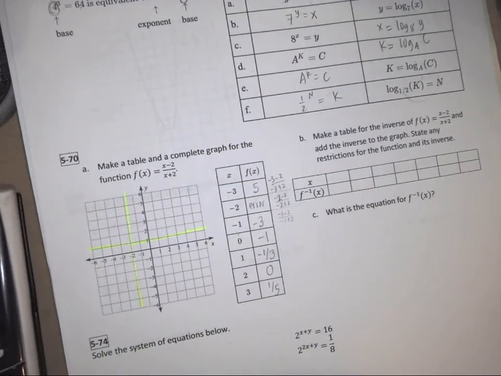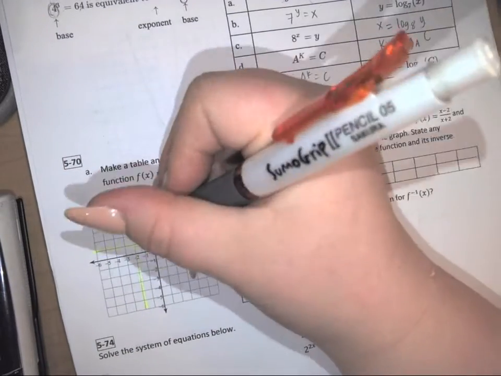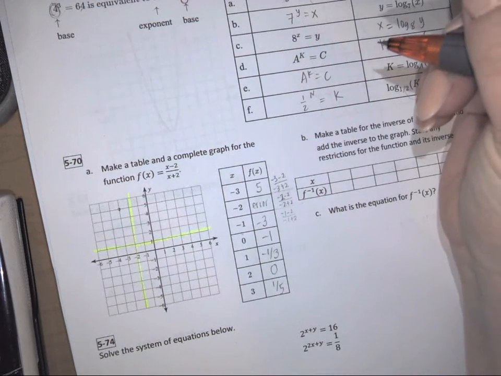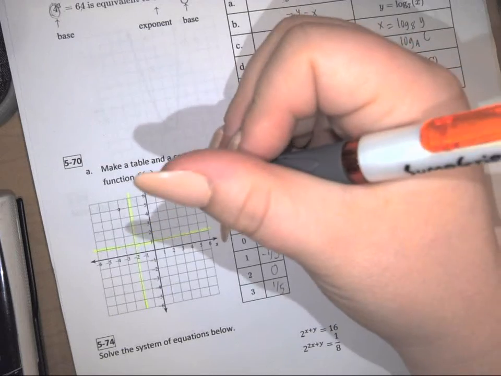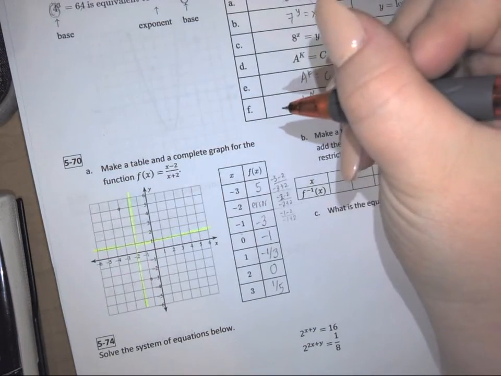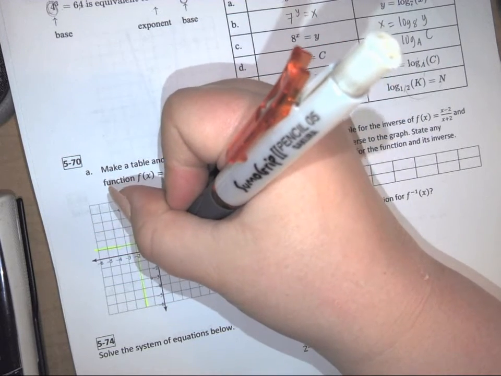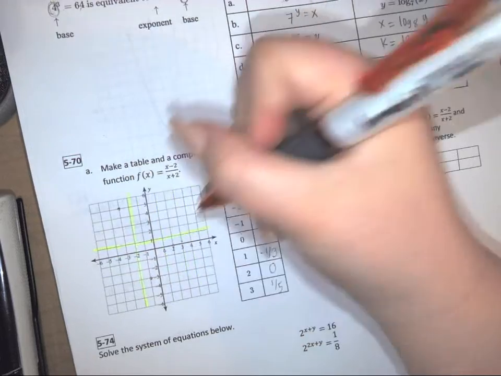So negative 3, 5 is here. Negative 1, negative 3, 1, negative 1/3, 2, 0, 3, 1/5.